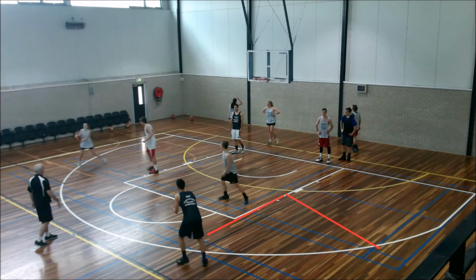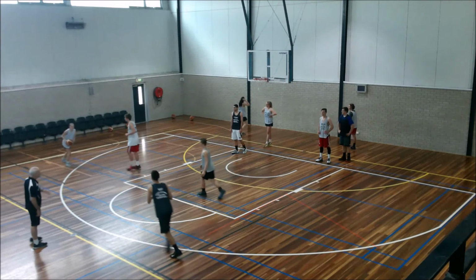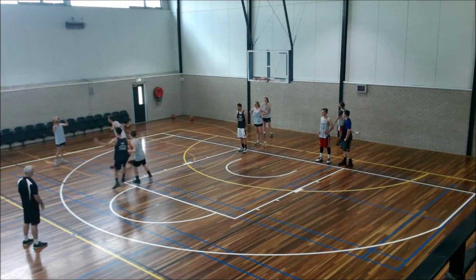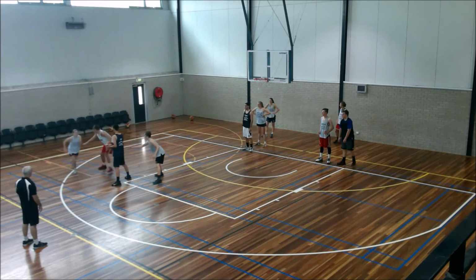Again, this guy's leading out to the top. He should be leading out to the wing, to get a better angle to cut to the basket or drive to the basket. The whole phase there took a little bit too long.